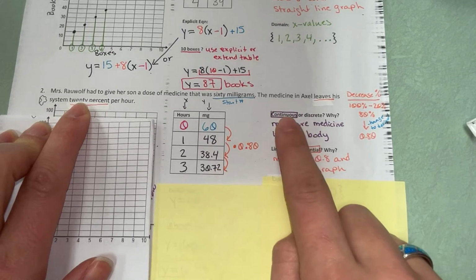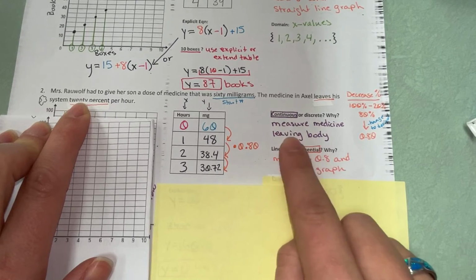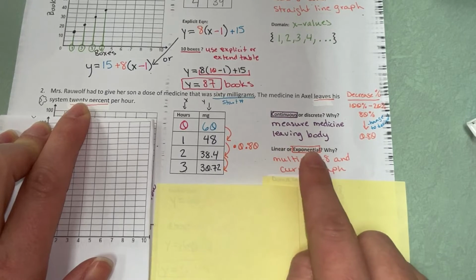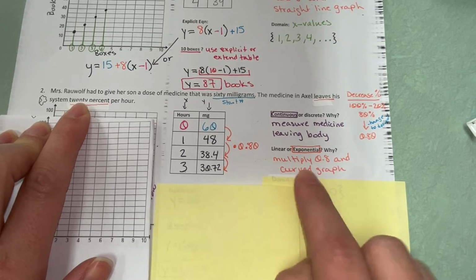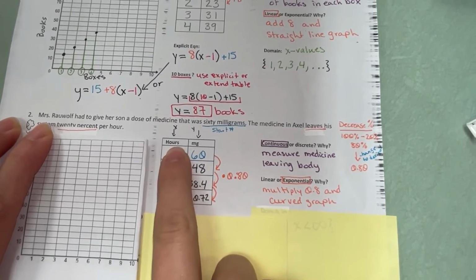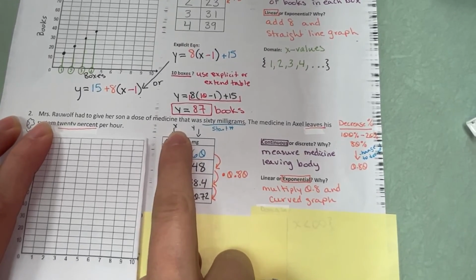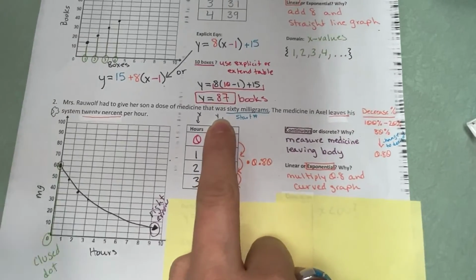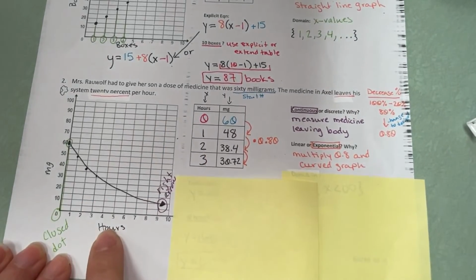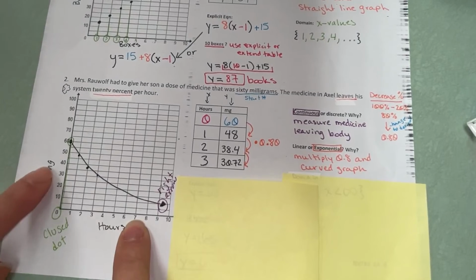All right. So this is continuous because we measure medicine leaving the body, and it's exponential because we're multiplying by 0.8, and we'll have a curved graph. Okay, so when we graph this, hours is going to be our x, and milligrams is going to be our y. So here's my table. Hours is my x-axis, milligrams is my y-axis.